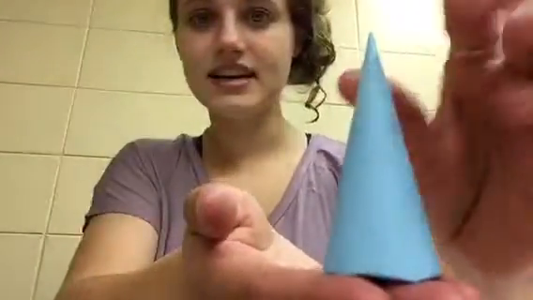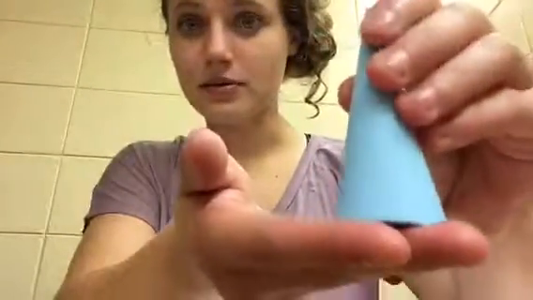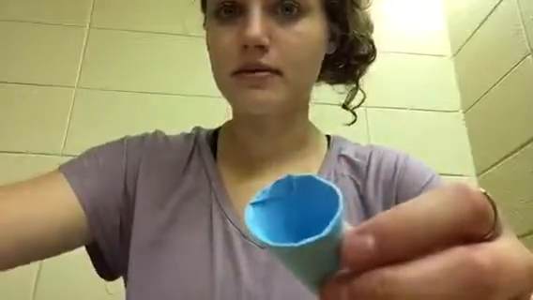Our next shape was a cone, and this is a cone. Very important that we know this because it relates to ice cream. Yes, ice cream. So for the cone, it comes together at a point, and the bottom of it will typically be a circle shape. So if we remember what a circle looks like, it looks like this, and it would cover the bottom of this generally.